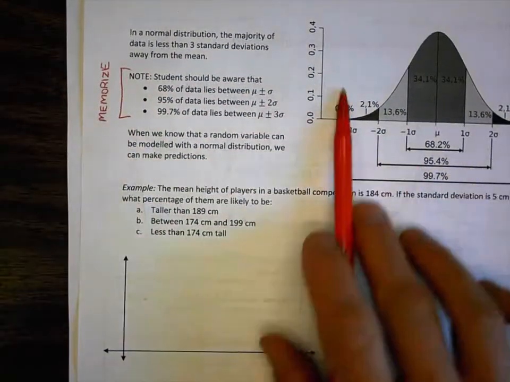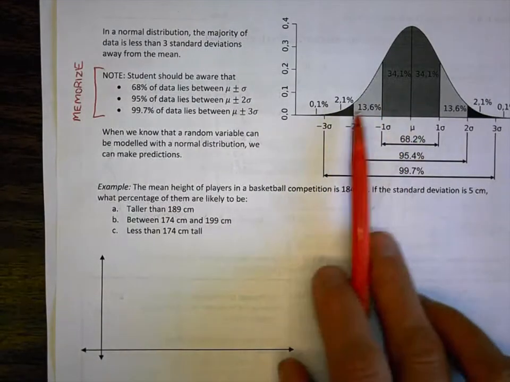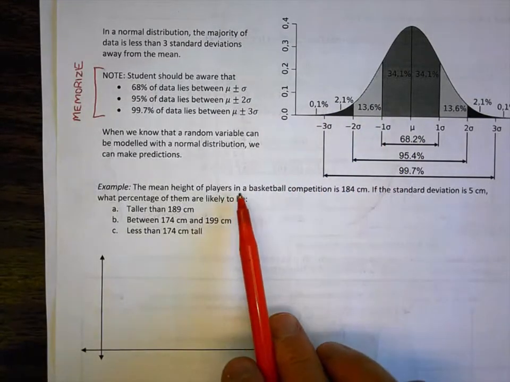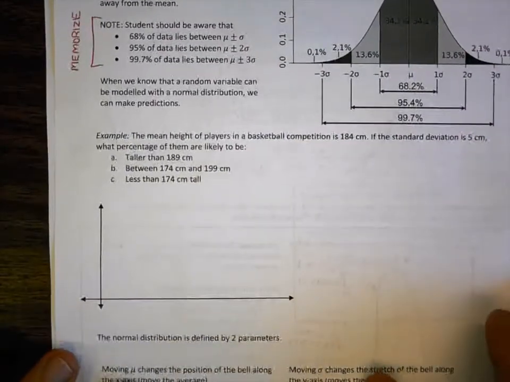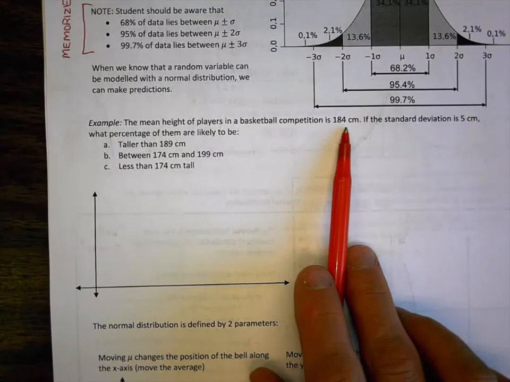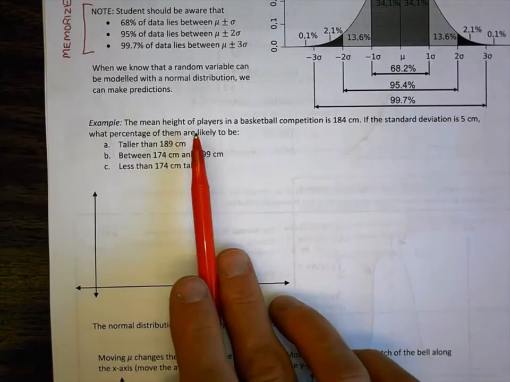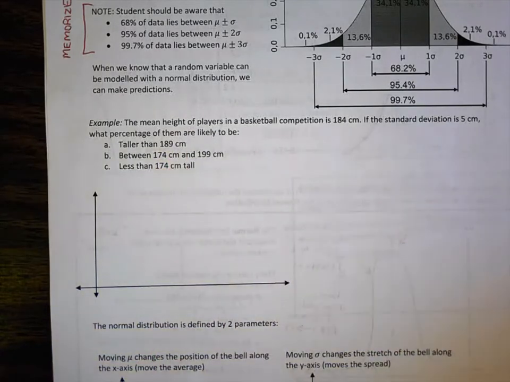If all normal distributions have this property, then now I can use the normal distribution to make predictions. So let's look at a starter example. The mean height of players in the basketball competition is 184 centimeters. If the standard deviation is 5 centimeters, what percentage of them will be taller than 189?